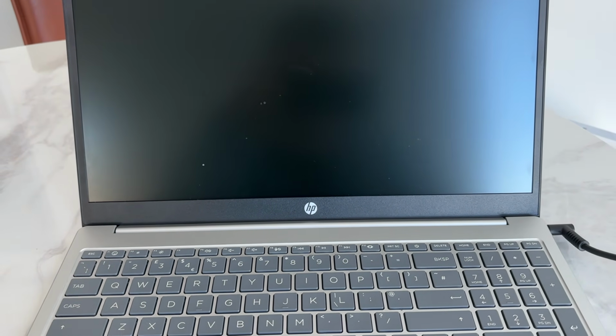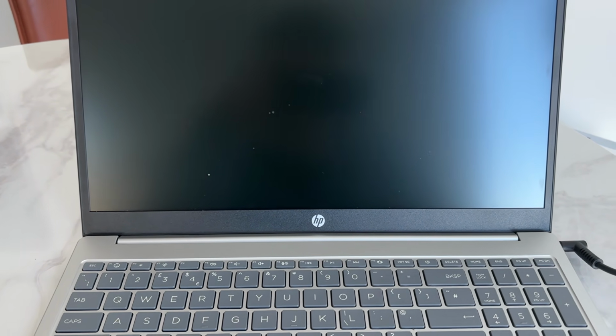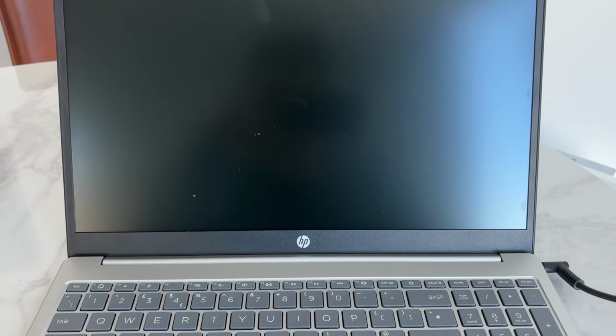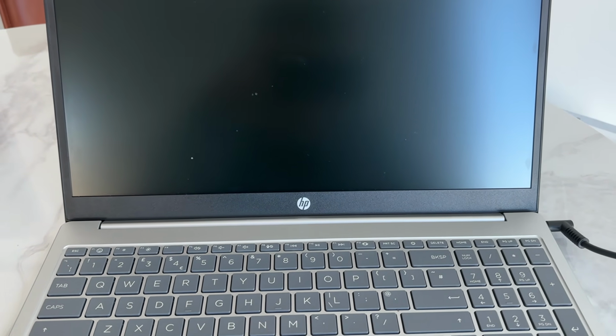So you may need to find the key specific to the laptop or computer you have. It may be F10, F1, F2, and some of the keys will open the BIOS instead of the recovery mode as well. So just figure that out.